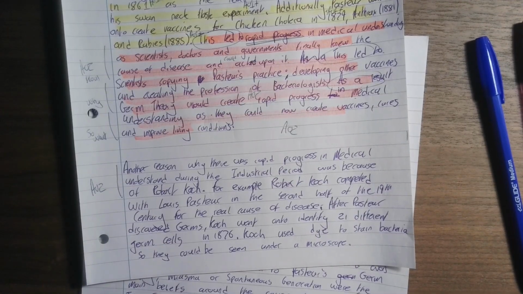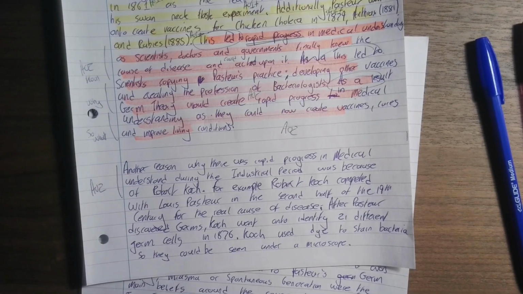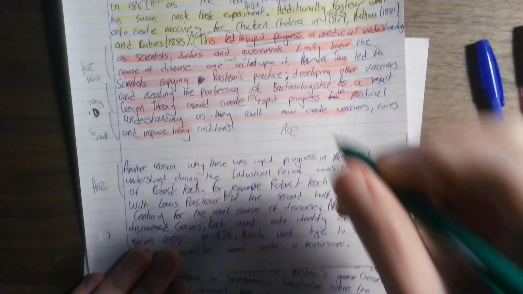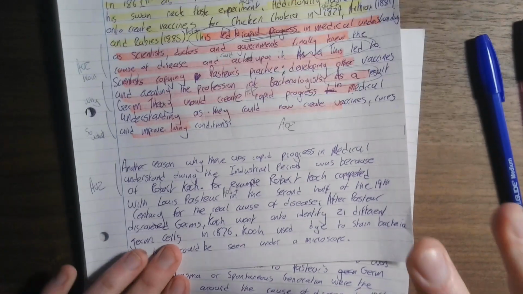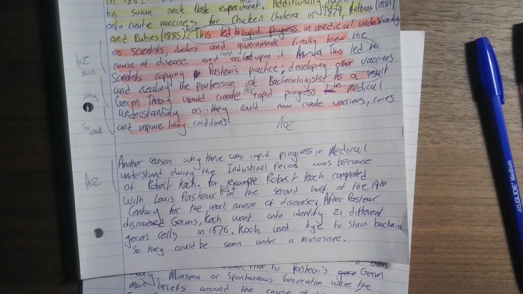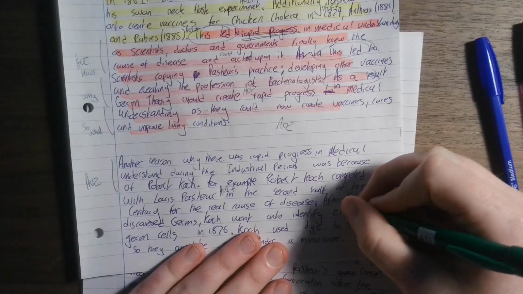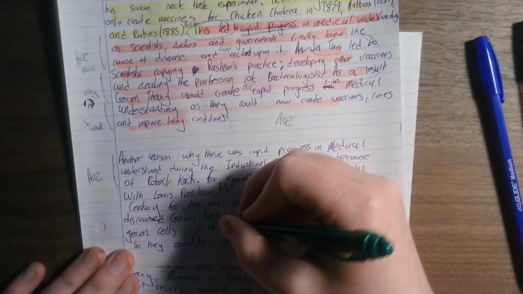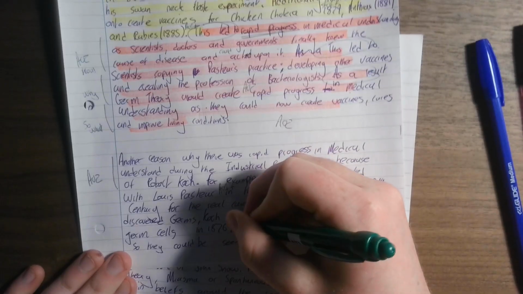For example, Koch competed with Louis Pasteur. I'm going to class that as AO1 plus. It's not often that students write down the competition between Pasteur and Koch to discover the real cause of disease. 21 germ types or different germ cells, that's AO1 plus. Again, you've got a year here with AO1 plus.